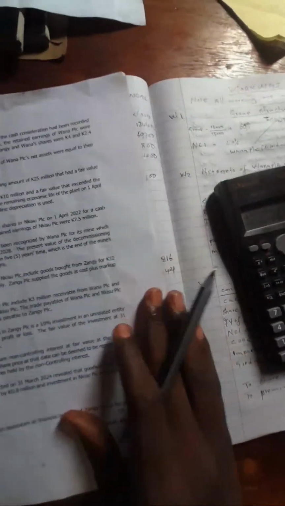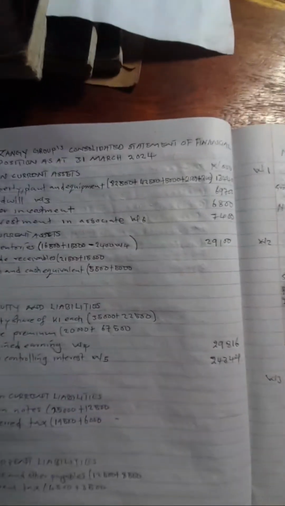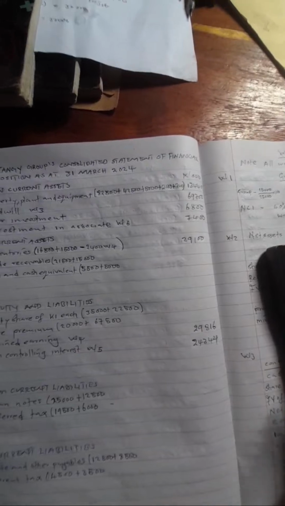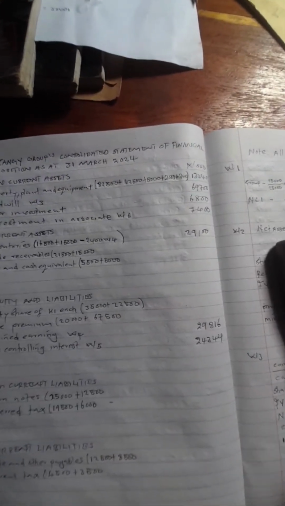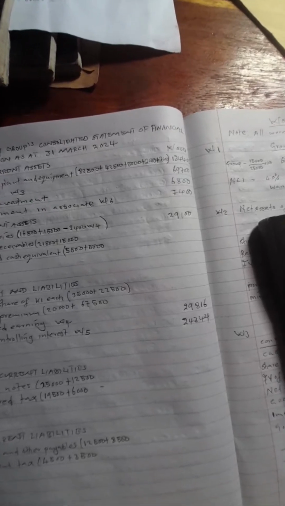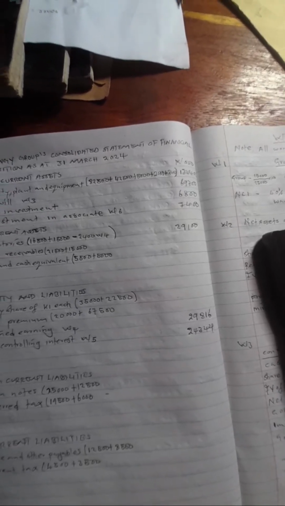So what we are going to do here, for Wana only is the one that we are going to pick, because we cannot consolidate an associate, we only consolidate the subsidiary. An associate, we just simply get our share from the investment that we have made there.